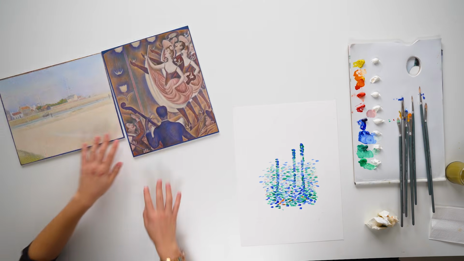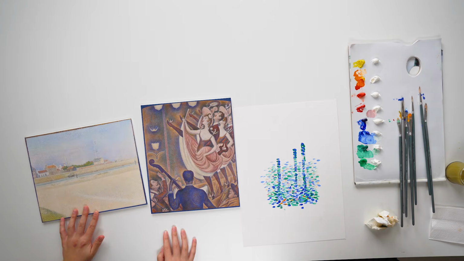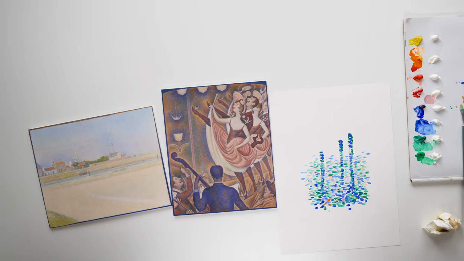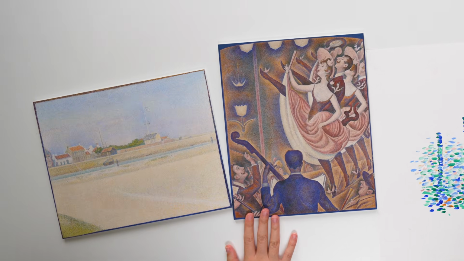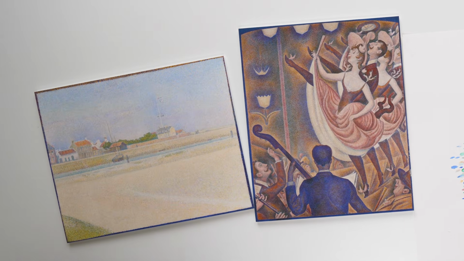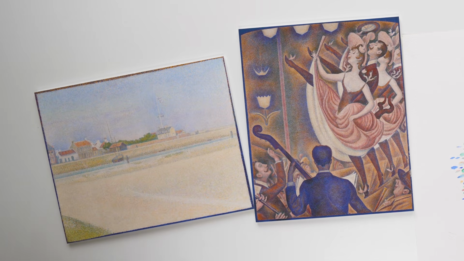We can take a look at some of Seurat's paintings now. Here we have one of his Gravelines pictures, which he painted in the summer of 1890, and Chahut, which is one of Georges Seurat's most prominent large-scale canvases.